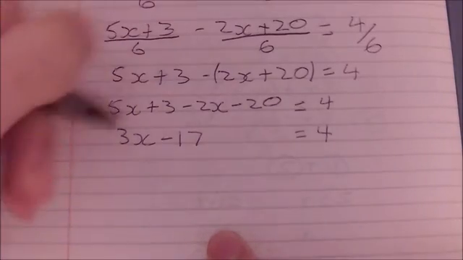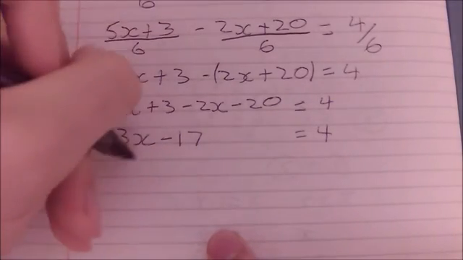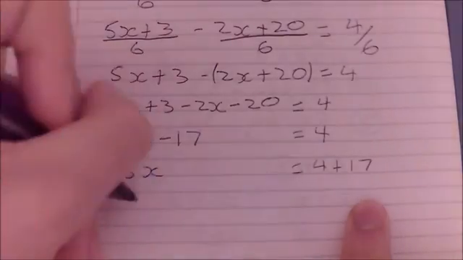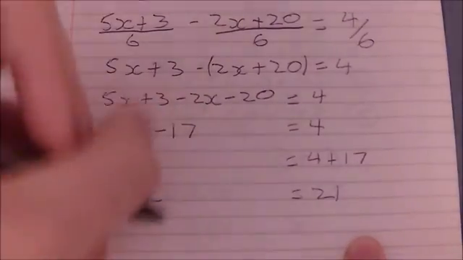So right, I've rewritten it now. So I can remove the minus 17 by adding 17. So I've got 3x equals 4 plus 17. So 3x equals 21 and x equals 7.